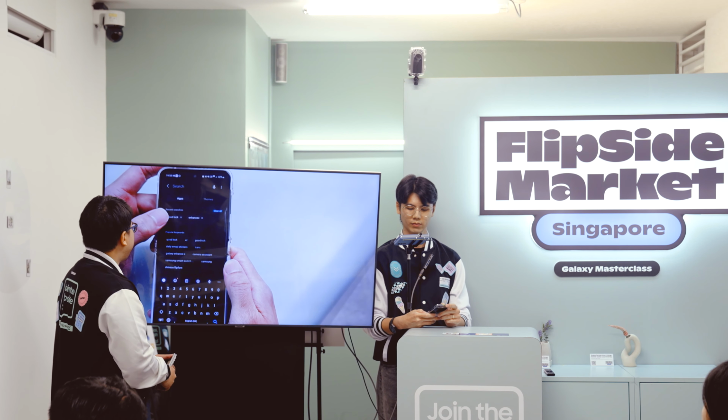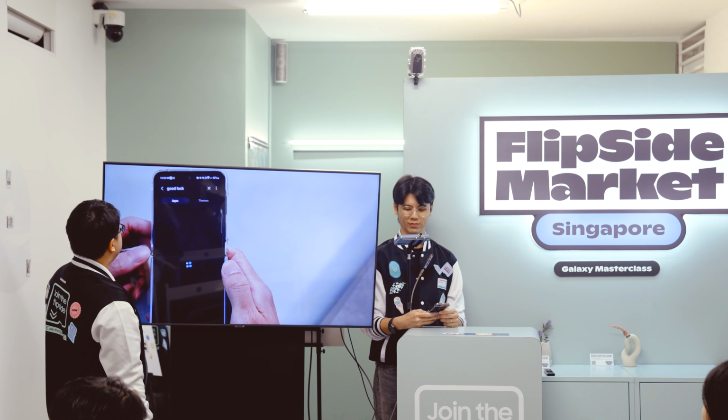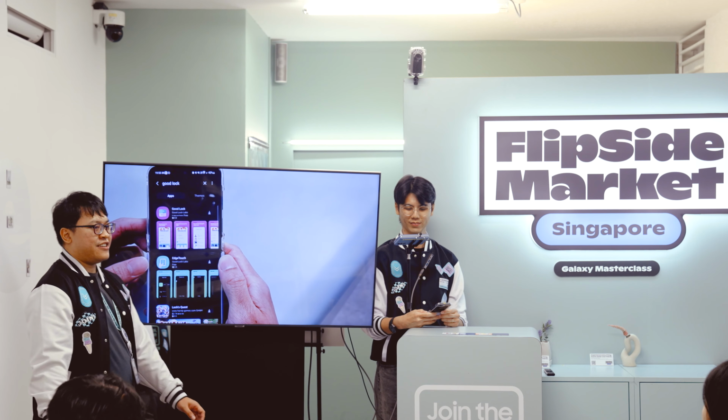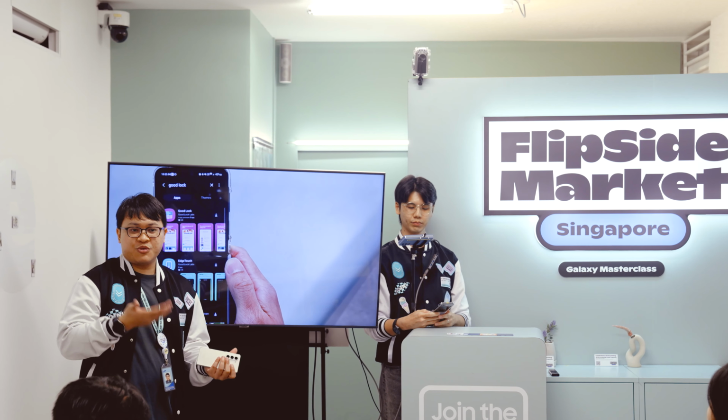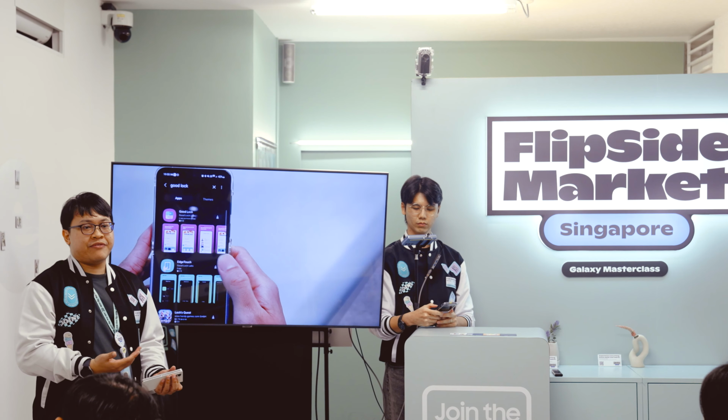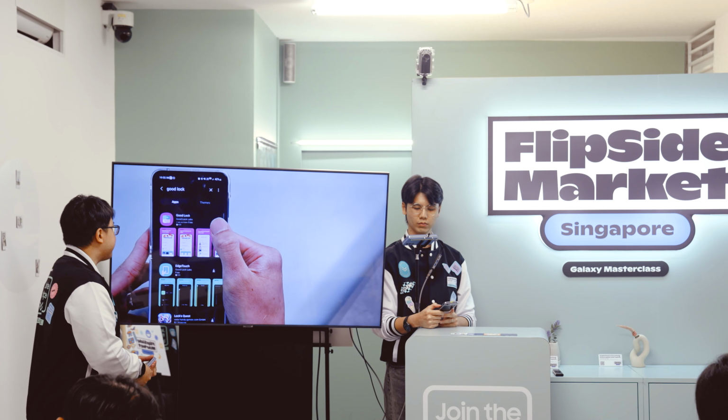Fantastic. Paddy, where's your Good Lock? Okay, awesome. For those of you who are on other models like S23, you can also download Good Lock. They have different functions as well.